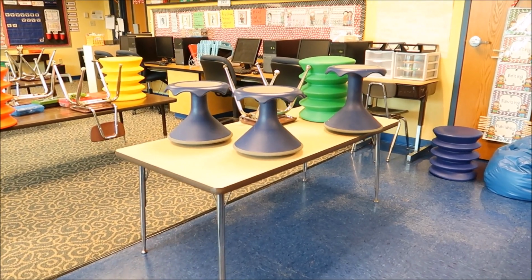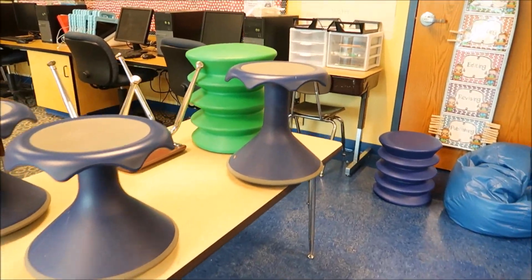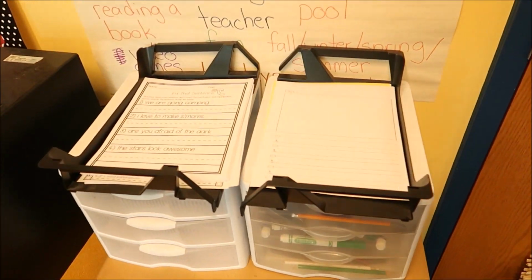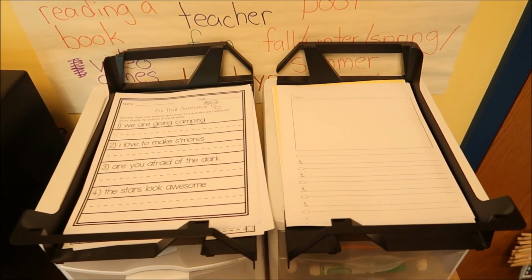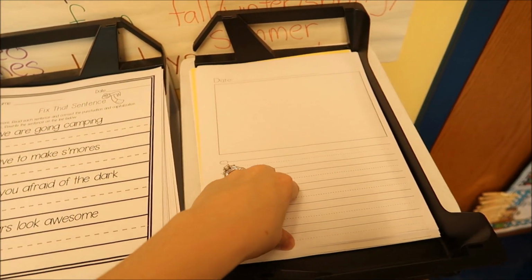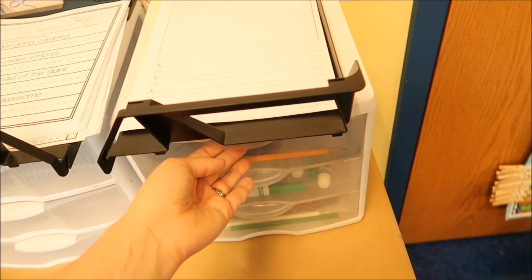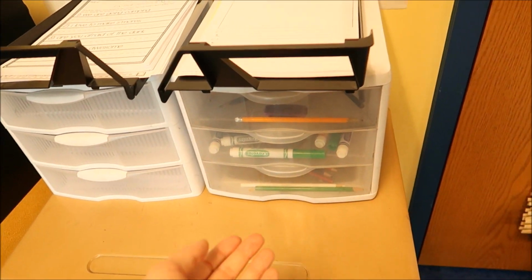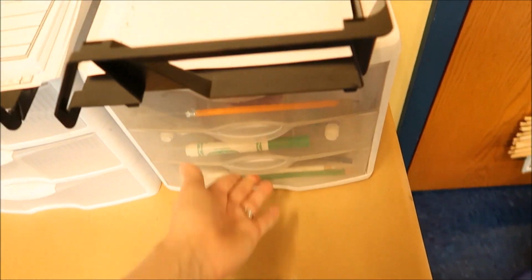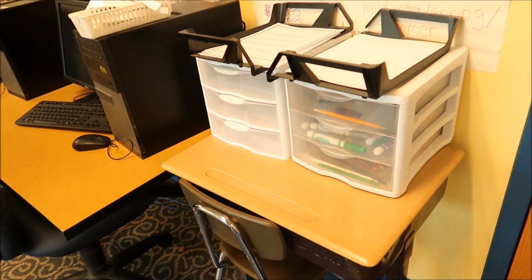Now it looks a little funny because the chairs are up, but this is my writing table for work on writing. So what they do is they come over here, and there are 2 writing options usually over here. So this week it's a fix a sentence and a free write, but it changes each week. What they like about this center, those are pencils, but I never let them color with anything other than crayons at their seats. So they're very excited because they get to illustrate with either colored pencils or markers. So that's why they like this over here.